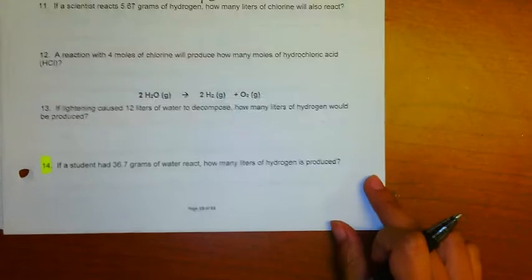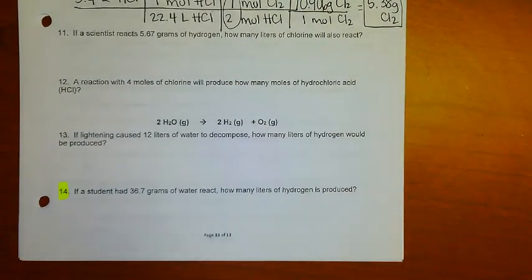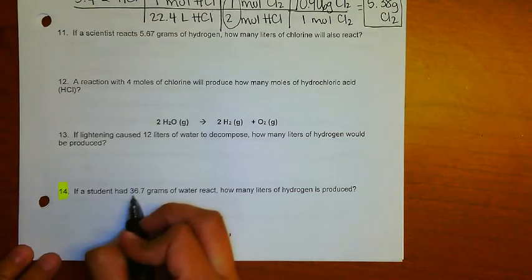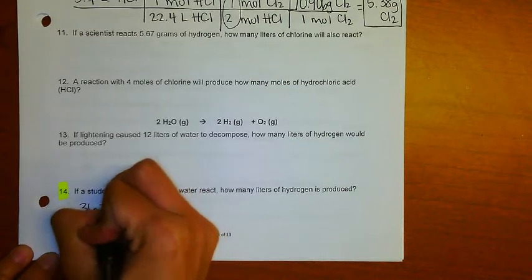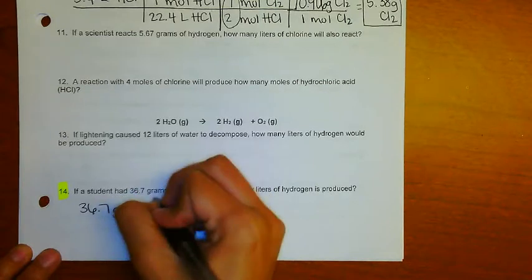Alright, so last problem I'm going to do with you is number 14. So number 14 goes with this balanced equation. It says if a student has 36.7 grams of water react, how many liters of hydrogen is produced? Okay, so I'm given 36.7 grams of water, and I need to go to liters of hydrogen.